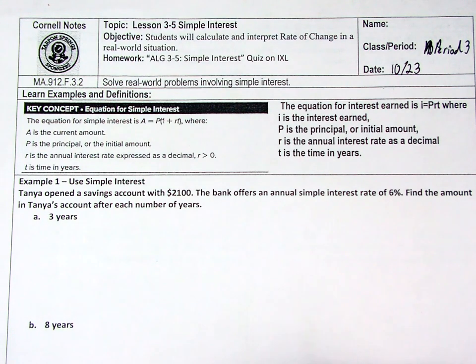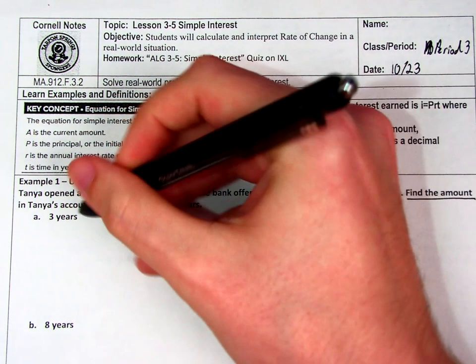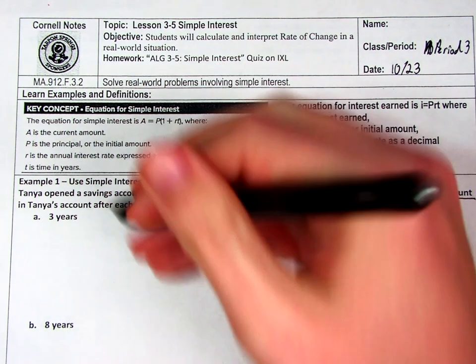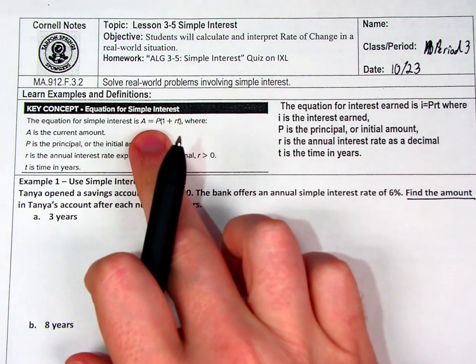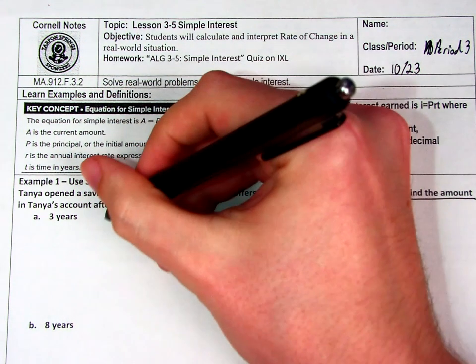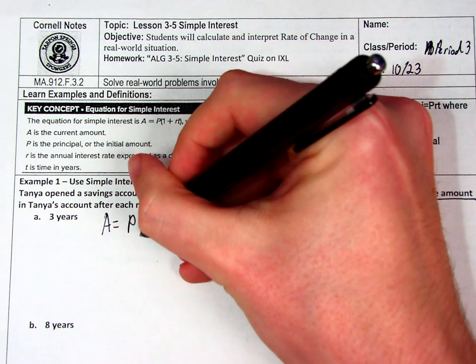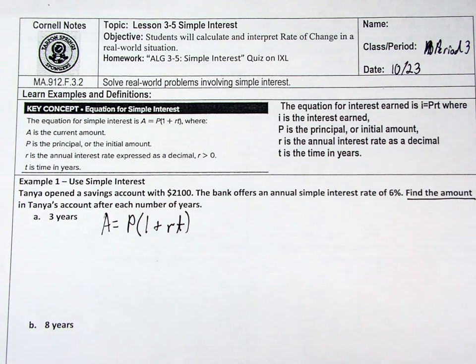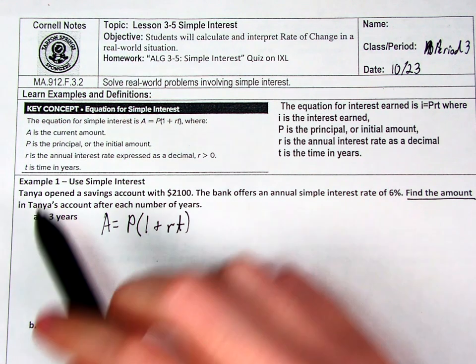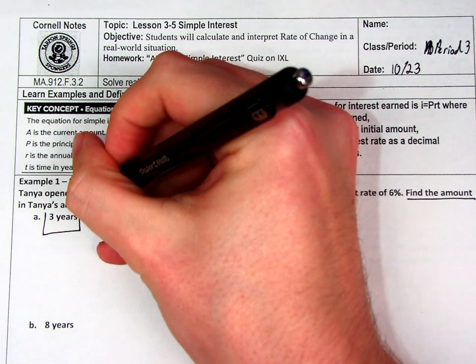Since we're interested in the total, we want to find the amount total. For part A, we used the regular equation. A equals the principal times 1 plus the rate times the time, number of years. And we took a little bit of time just to identify things. So we identified 3 years was T.